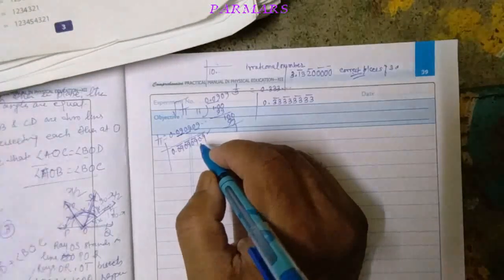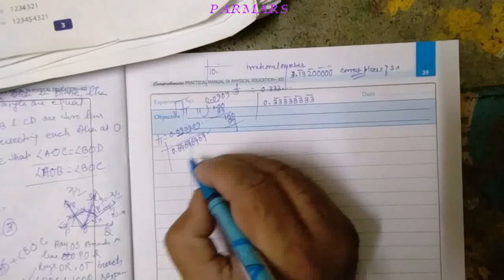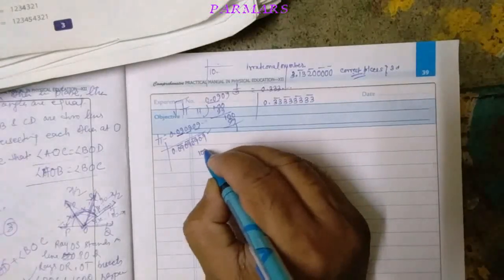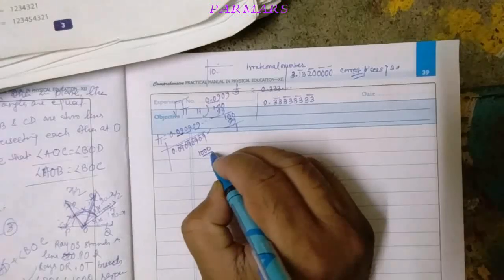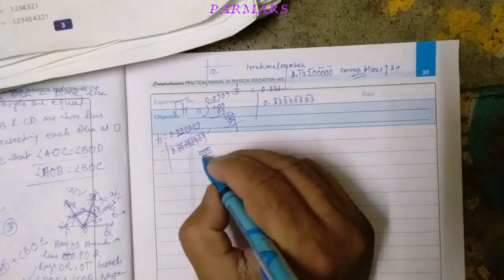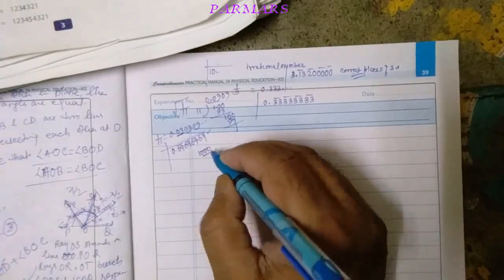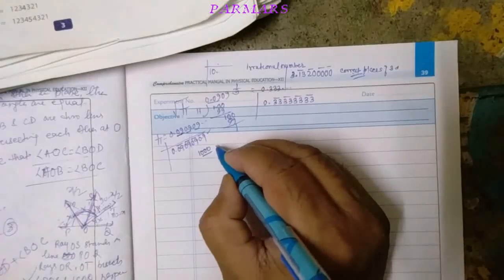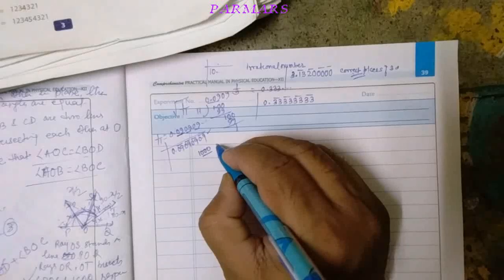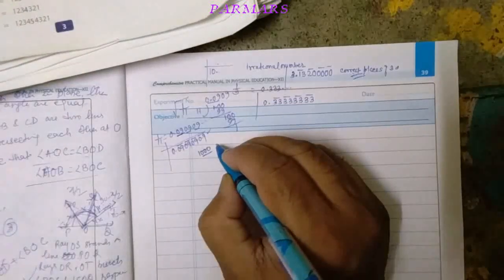What are the facts? First fact: a number ending with an odd number of zeros. Suppose a number is 1000, an odd number of zeros, there are 3 zeros. Then it cannot be a perfect square. I had already said that with 3 zeros, 1 zero, 5 zeros, we can say that it is not a perfect square.